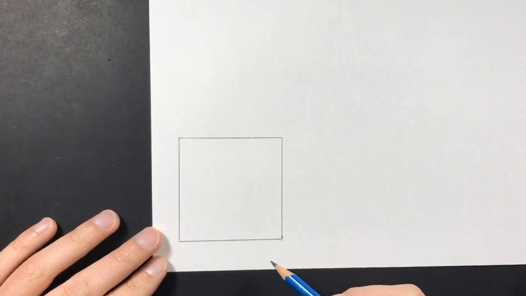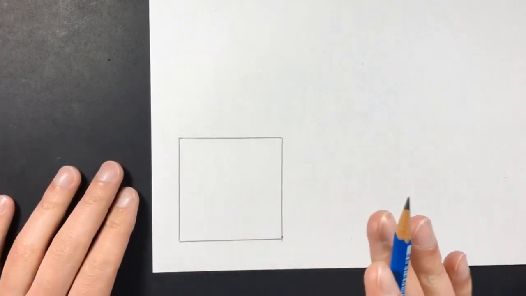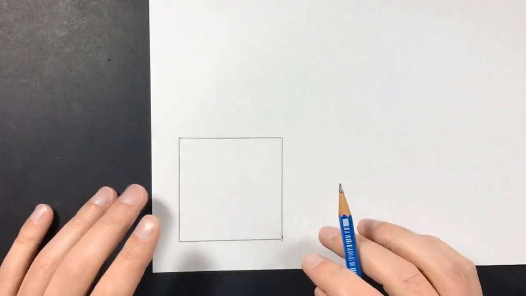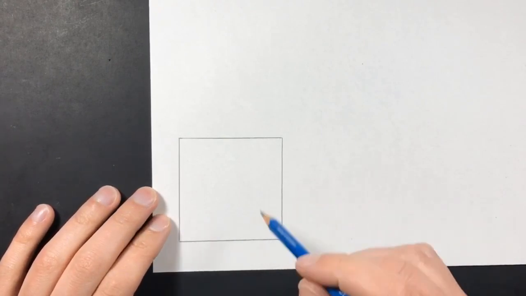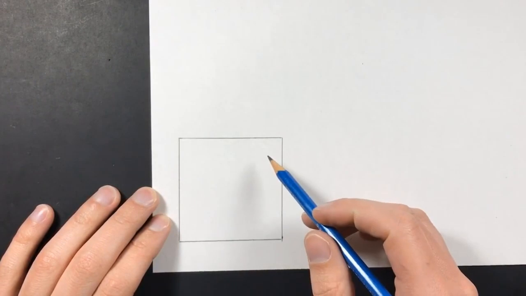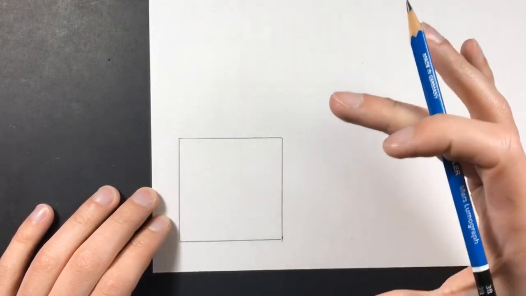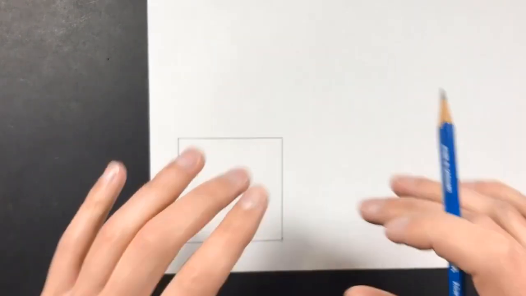Now, this square represents the flat surface of one of the planes of, let's say, a box in 2-point perspective. Well, we need to figure out how to create a round object within this that we can replicate even when the square is warped into perspective.